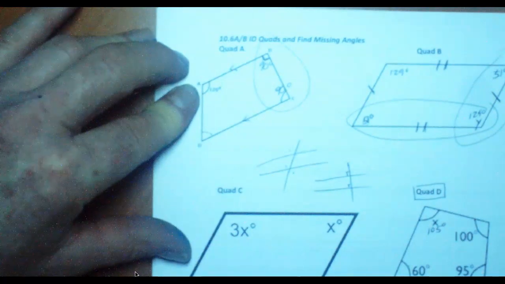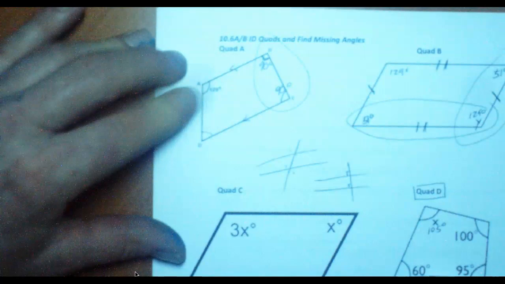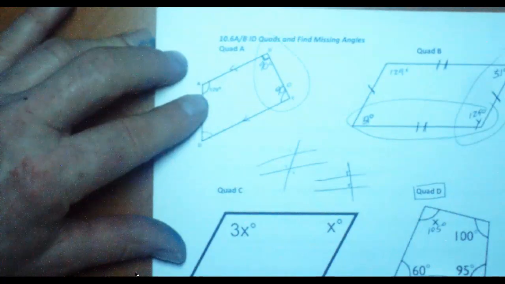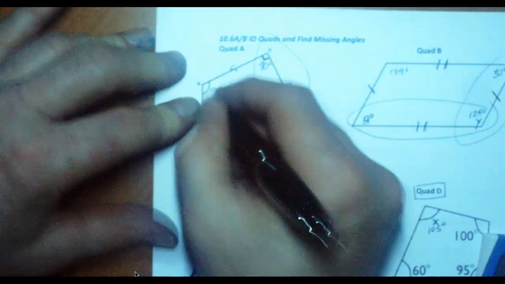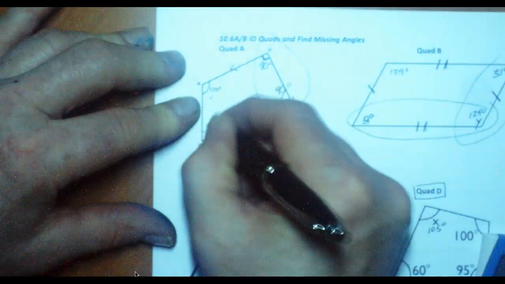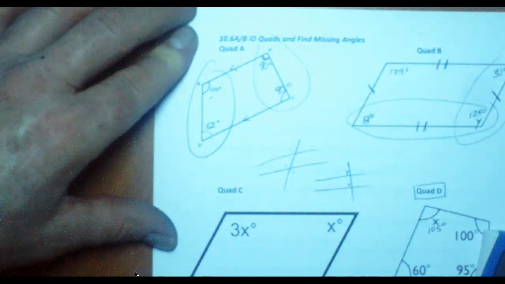So 360 minus 90 minus 90 minus 128 up here, 52 degrees. And that makes sense, because these two, 52 plus the 128, that should be 180 degrees, which it is.